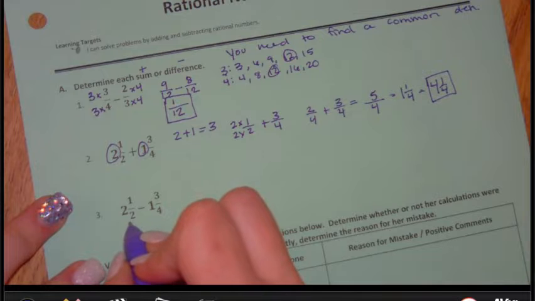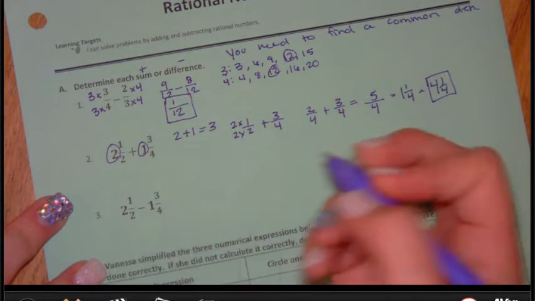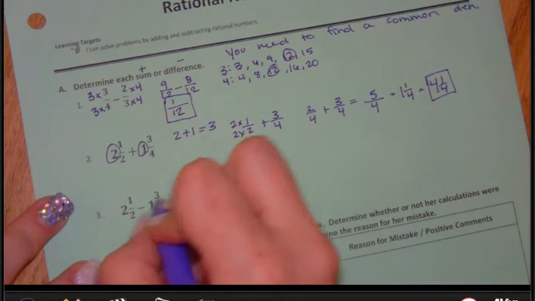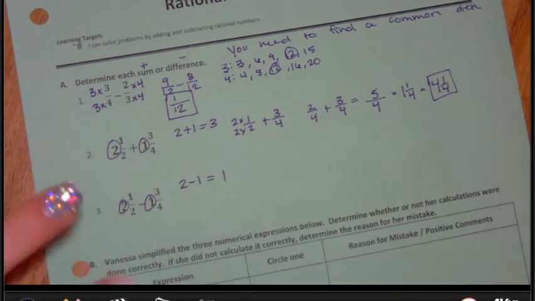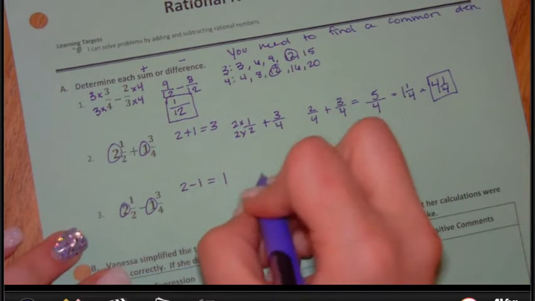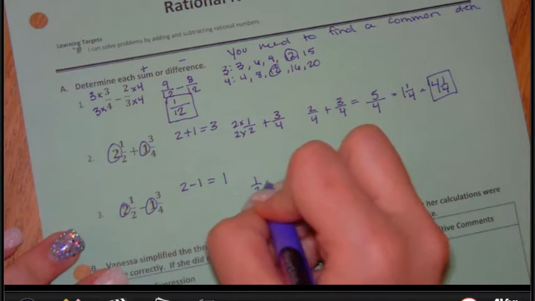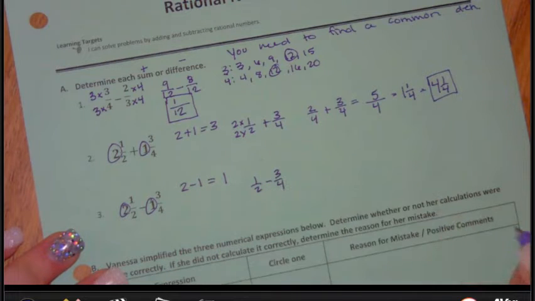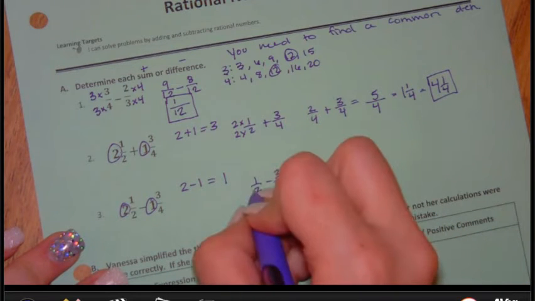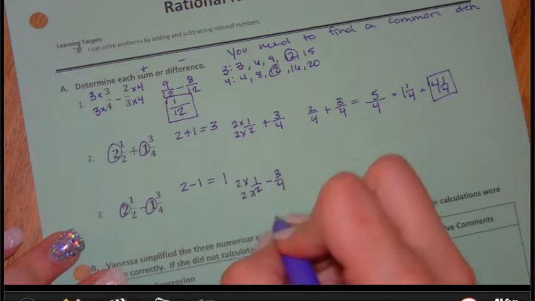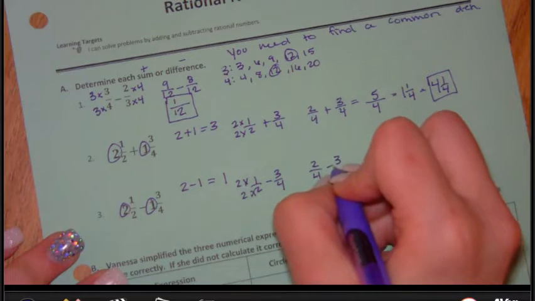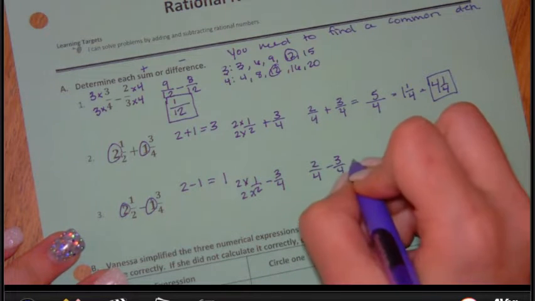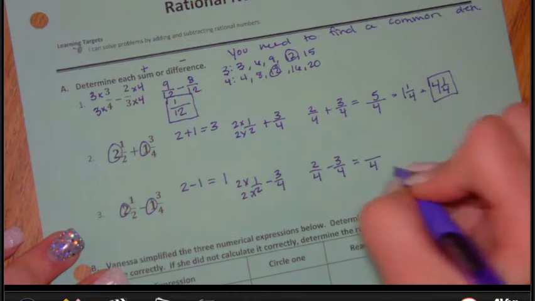Let's see, do I want to do it that way or do I want to do it the other way? Yeah, let's go ahead and do it this way. All right, so I'm going to take my 2 wholes. I'm going to pull them out. So I'm going to do 2 minus 1, which is 1 whole in total. And then I'm going to have 1/2 minus 3 over 4. Well, I know that up here I can multiply 2 by 2 to get me to 4. So then I'm going to have 2 over 4 minus 3 over 4. And well, 4 stays as my denominator.